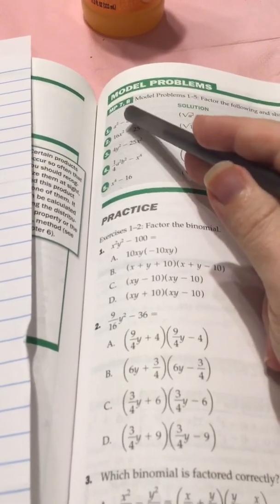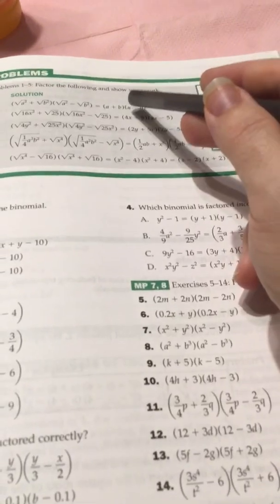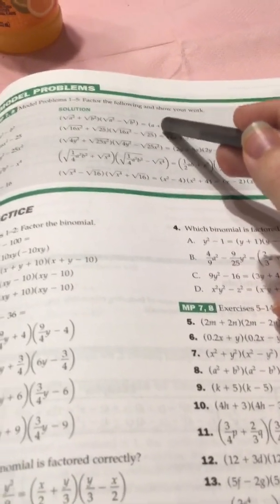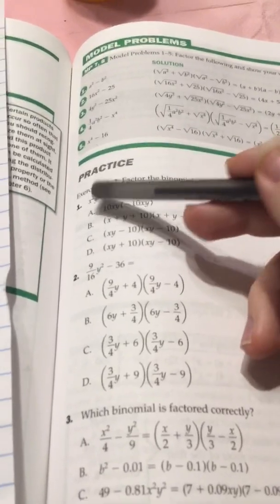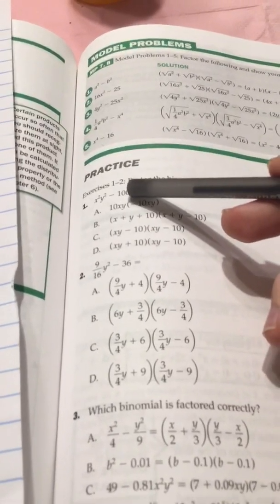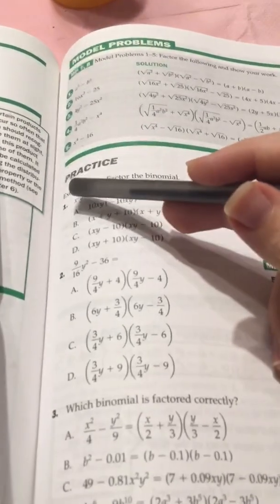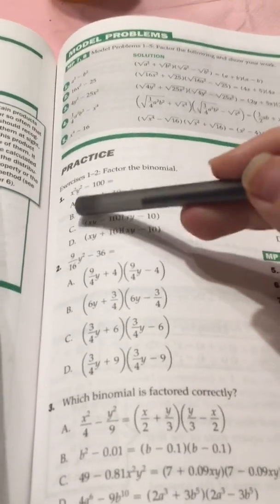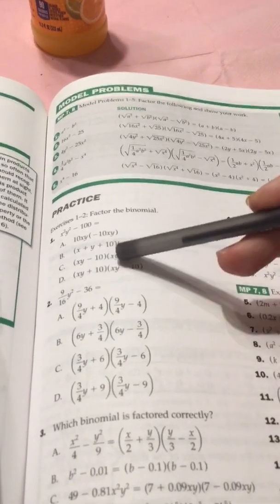Or we can use the shortcut formula. If we have a squared minus b squared, we know that it's just a plus b times a minus b, where a is the square root of a squared and b is the square root of b squared. So over here, take the square root of x squared y squared. What do you get? Take the square root of 100. What do you get? Since we have a square minus a square, a difference of two squares, it's not going to be B, because this is not our formula, which means it's either C or D.